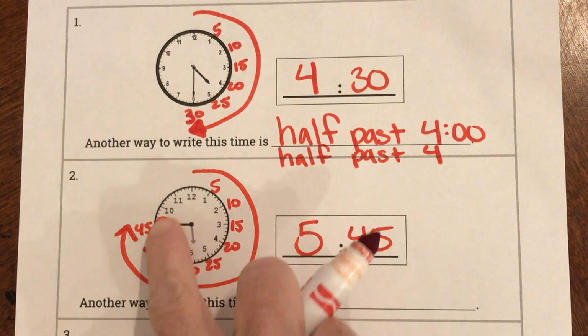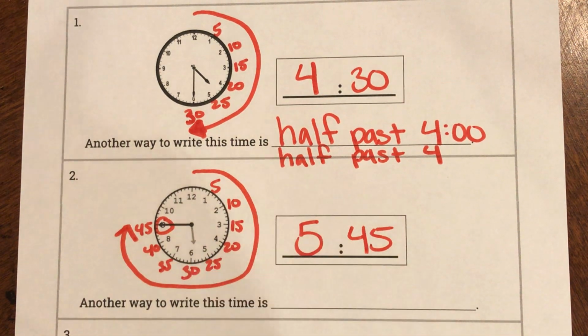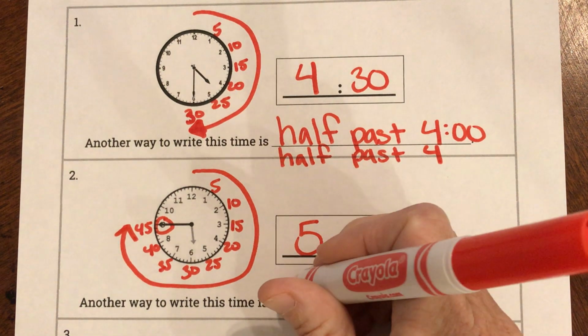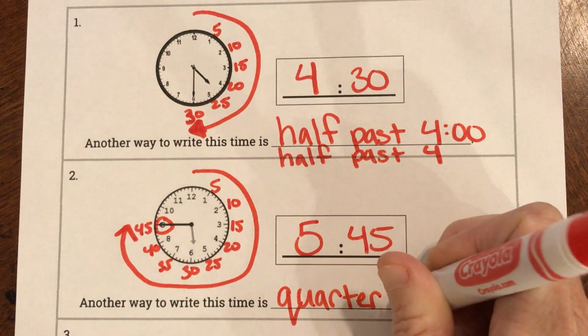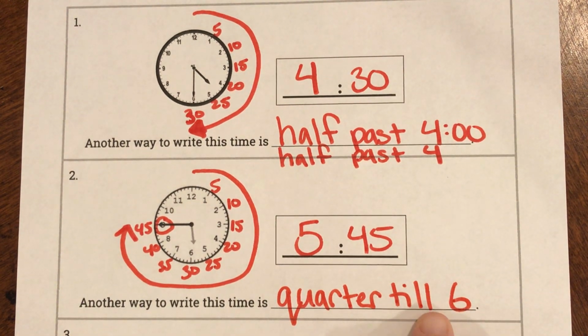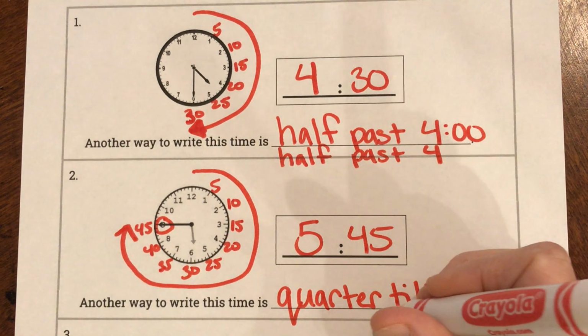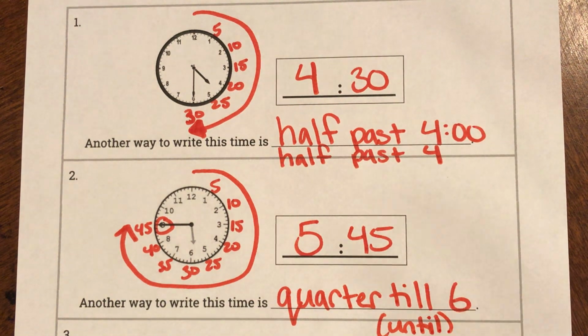So it's past 5 o'clock and it only has a quarter to go to get to 6 o'clock. So this would be a quarter till 6. So till's like until, like almost. So think about that till as until. So it's a quarter until or quarter till 6. It's almost 6 o'clock.